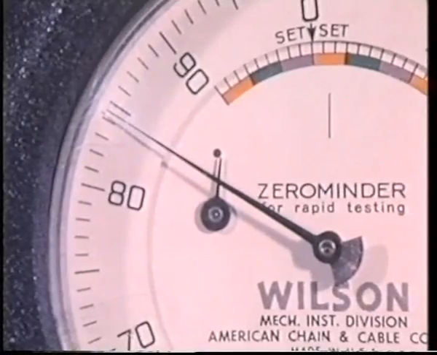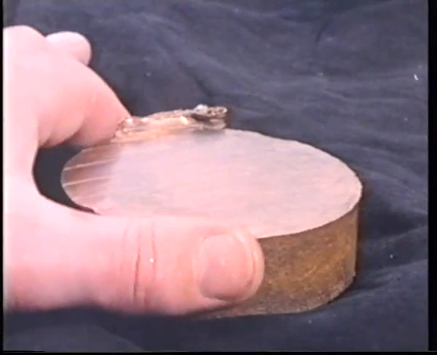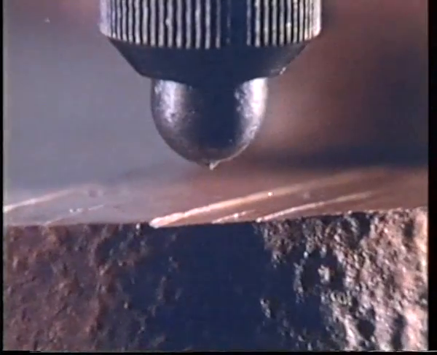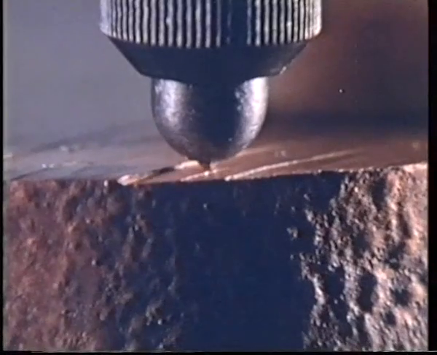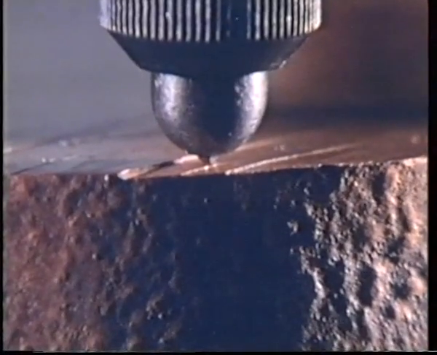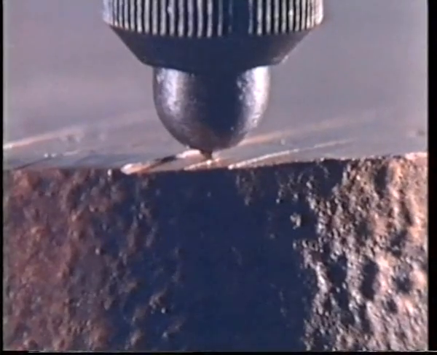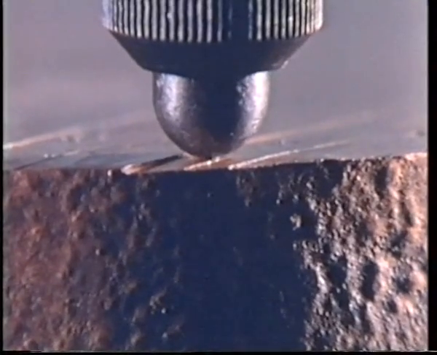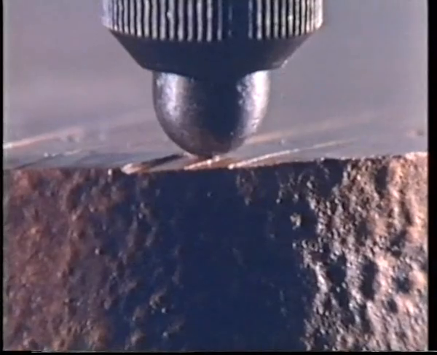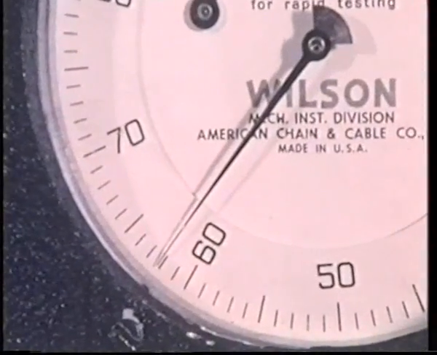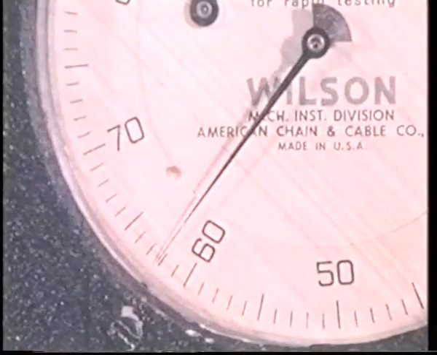Let's compare that with the piece of the cast copper we started out with. It looks much softer. And from the reading we see it is only 62 units.